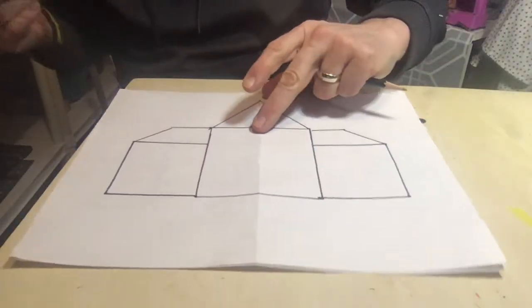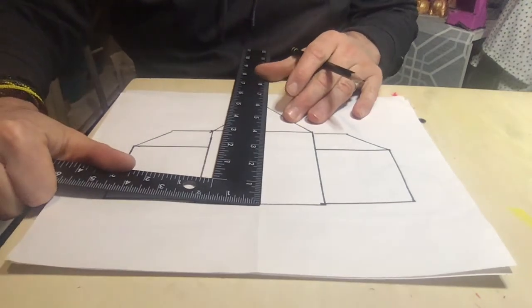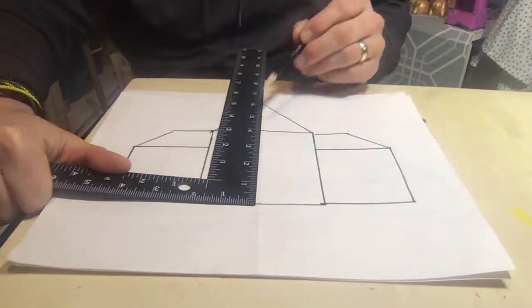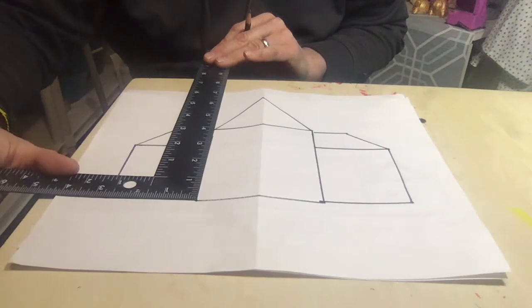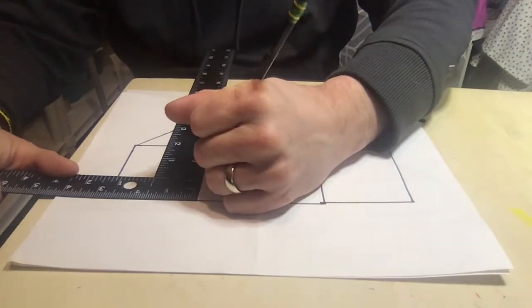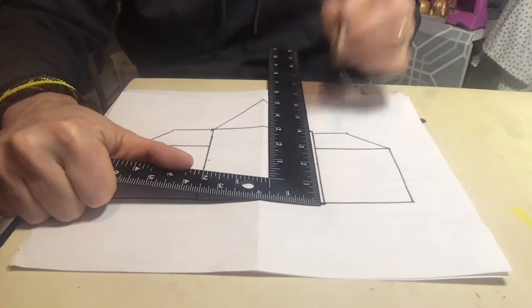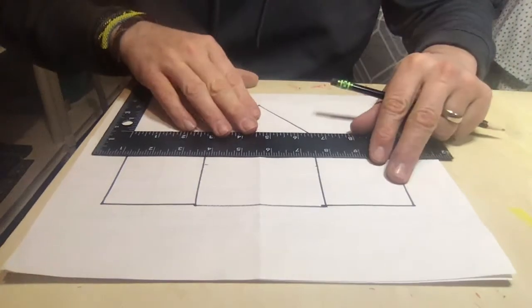So I'm going to take a ruler and measure this. I made this box 4 inches high, okay? So I want to take my pencil and put a little mark and divide it in half. Half of 4 is 2. You might have a different number depending on the size of your box.